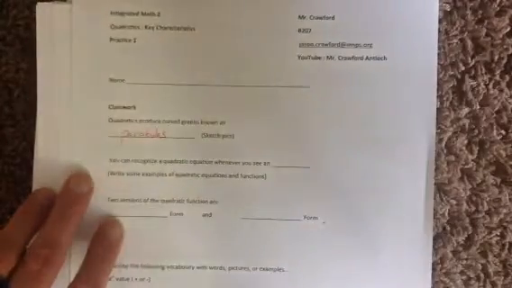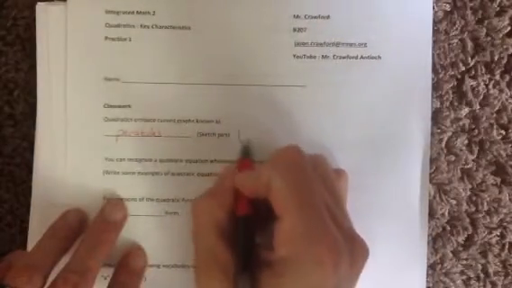First question under the classwork says, quadratics produce curved graphs known as parabolas. To the side you can sketch a couple of pics. They can be opening upwards, look something like that, or downwards, like this. You can recognize a quadratic equation whenever you see an x squared. So if you're looking at the equation, you're always looking for x to the second power. So something simple like y equals x squared is an example. They can be more complicated. Y equals 3x squared plus 2x minus 9, for example.